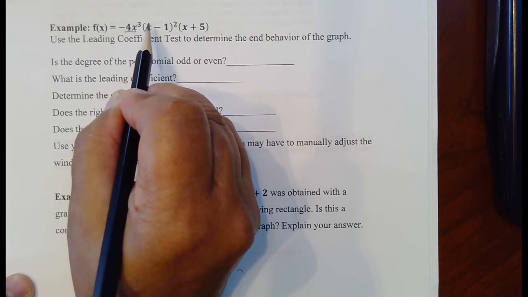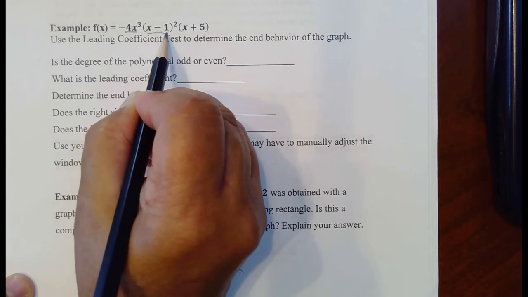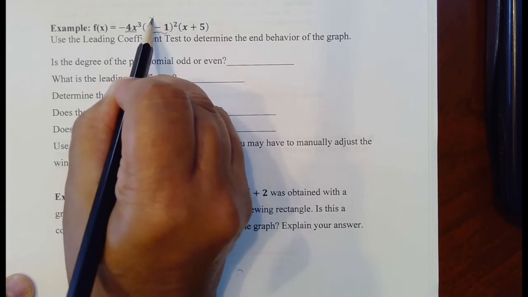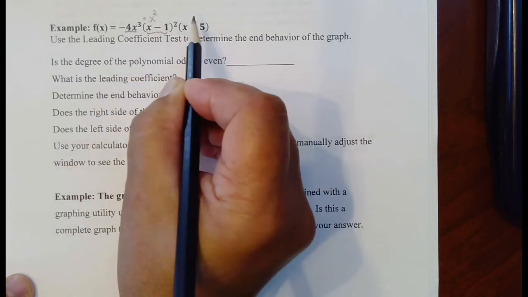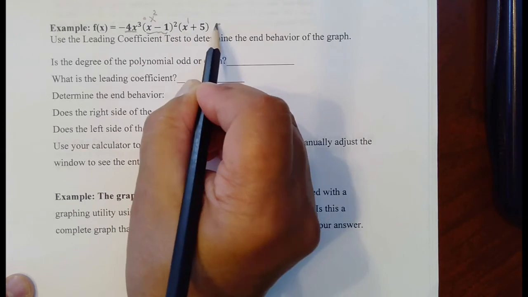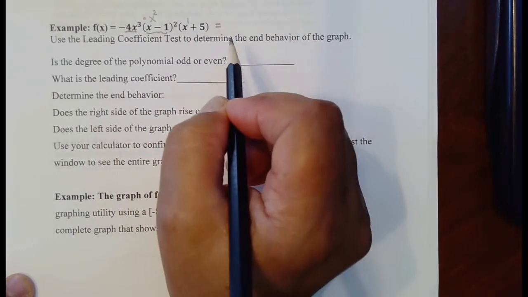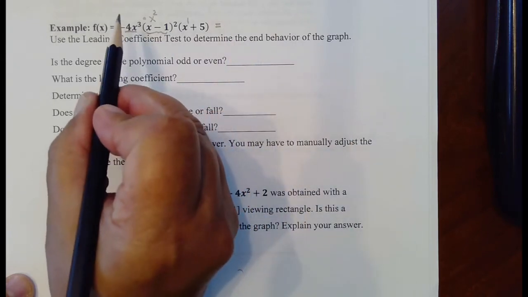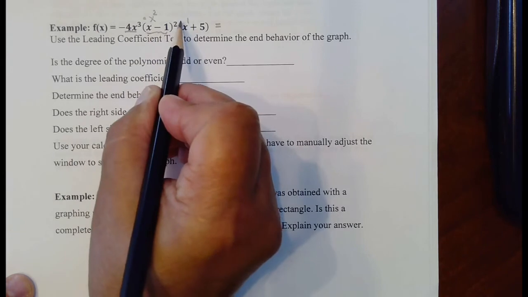This is going to contribute an x to the first degree. So the leading term, highest degree with the leading coefficient in front of it, would be negative 4x cubed times x squared times x. So there would only be that one coefficient, negative 4 times 1 times 1, and the powers are 3 plus 2.